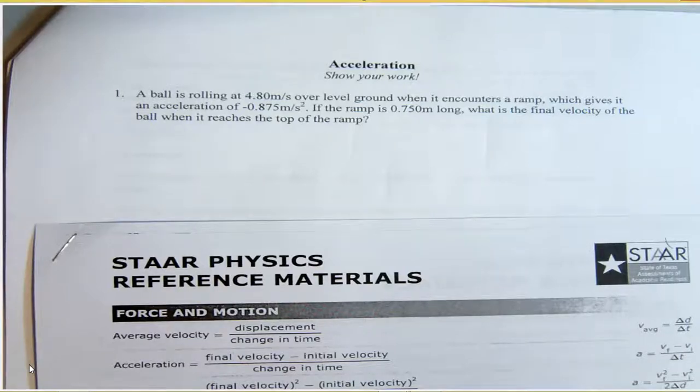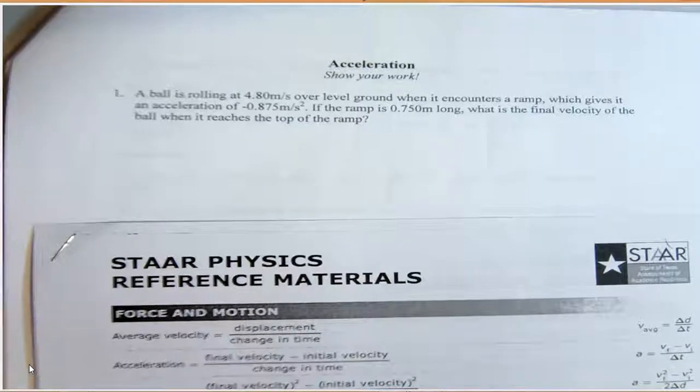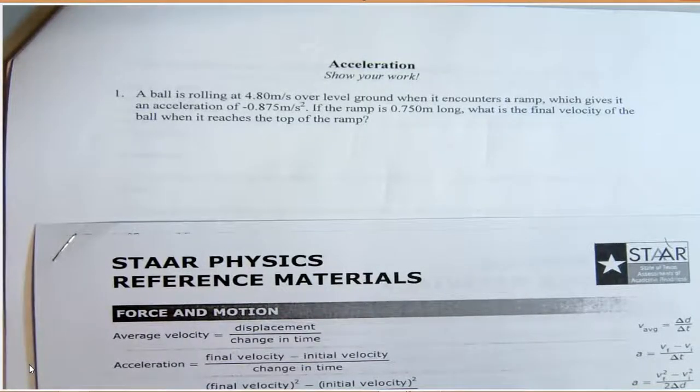So, here we go. A ball rolling at 4.80 meters per second over the ground encounters a ramp, which gives it an acceleration of negative 0.875 meters per second squared. If the ramp is 0.75 meters long, what is the final velocity of the ball when it reaches the ramp? Okay, so that's a lot.